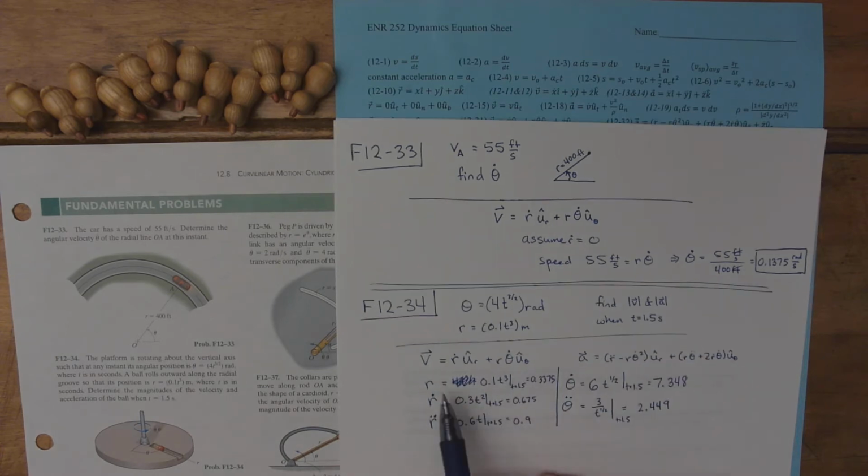Okay, so we start off with r, which is 0.1 times t cubed. If we take a time derivative of that, we get 0.3 times t squared. Taking a time derivative of that gives us 0.6 times t. We evaluate each of these when time is equal to 1.5 seconds, and we get 0.3375 for r, 0.675 for r dot, and 0.9 for r double dot, and I've left off the units there, but it would be meters, meters per second, and meters per second squared.